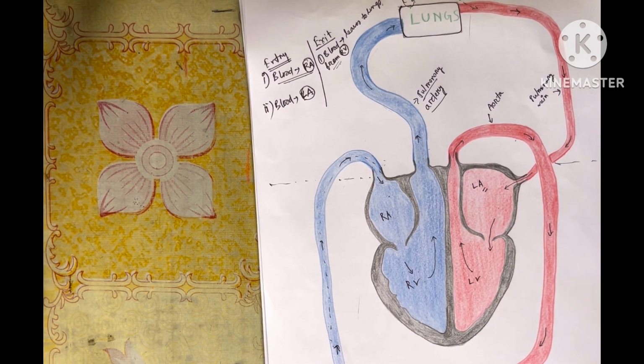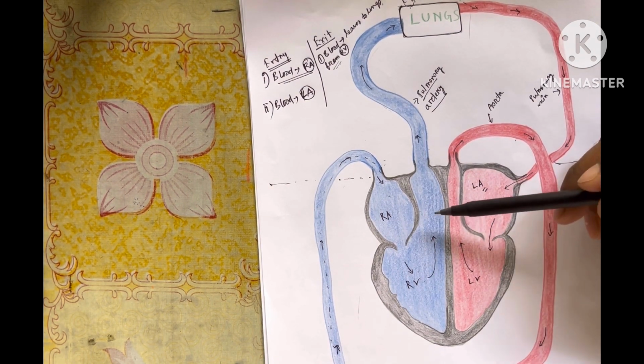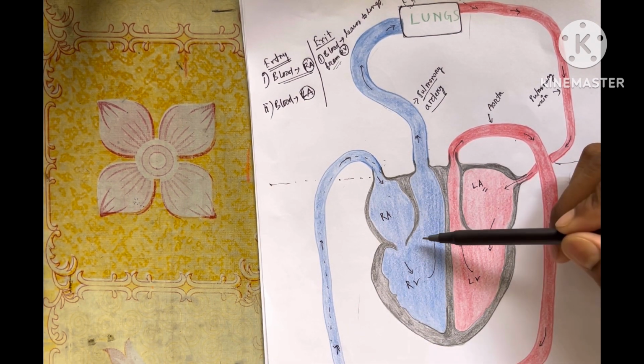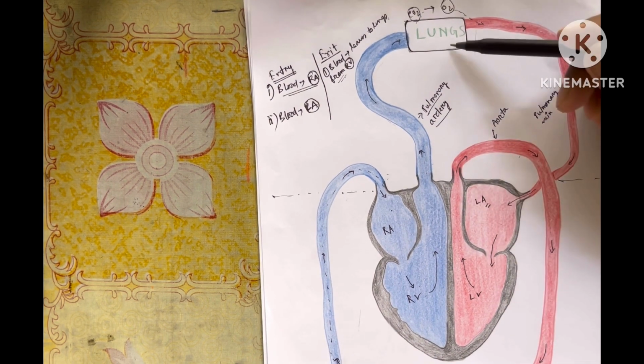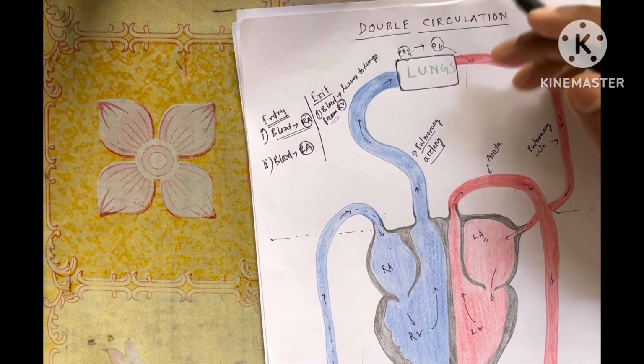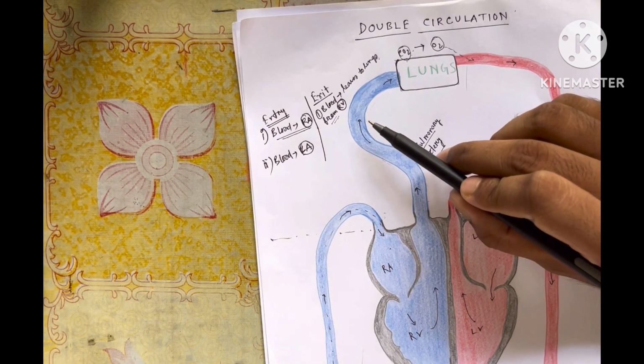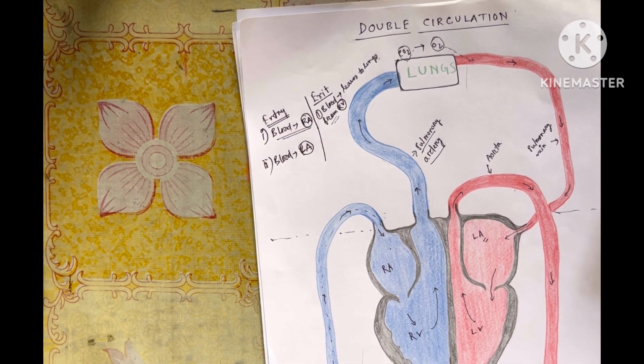So to make something oxygenated, our heart has to push out all its content to our lungs, because lungs have the capacity to make something from deoxygenated to oxygenated.